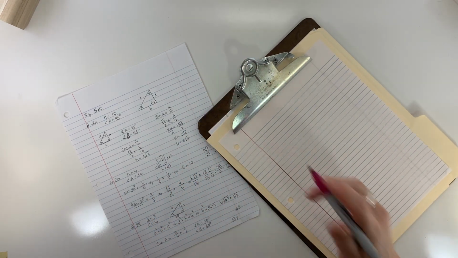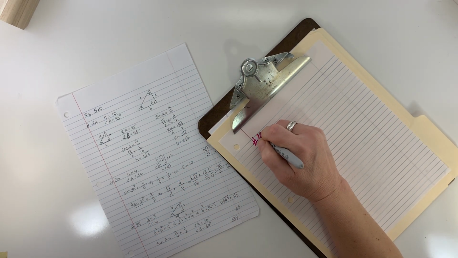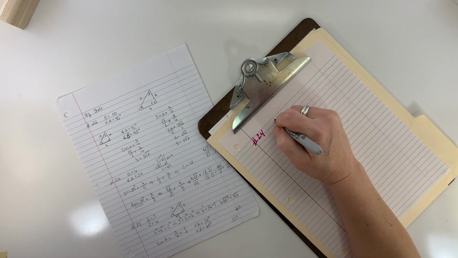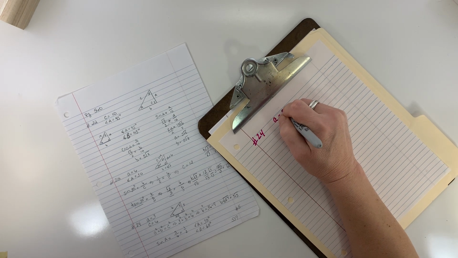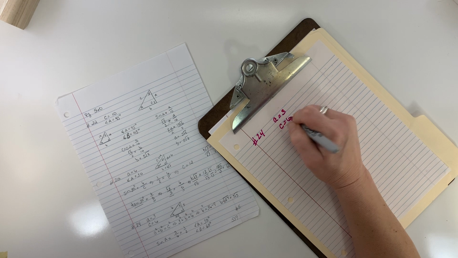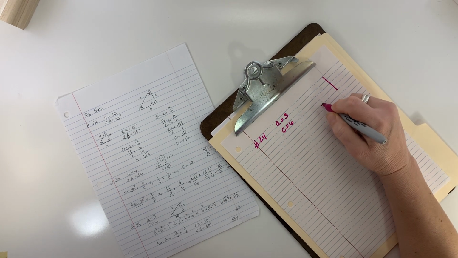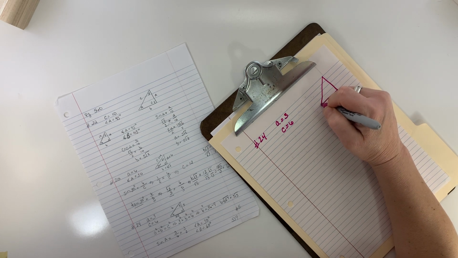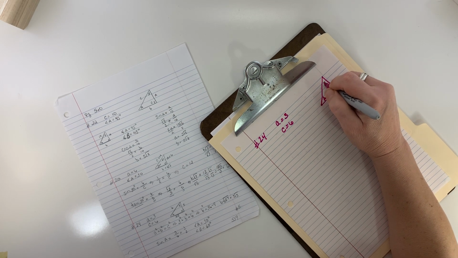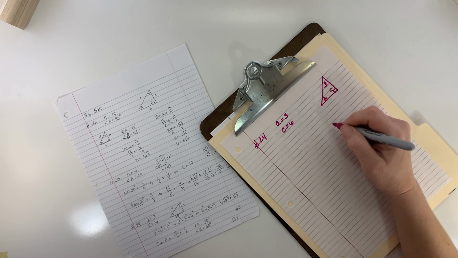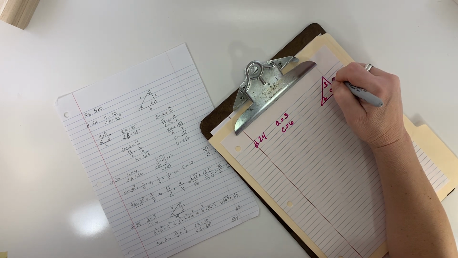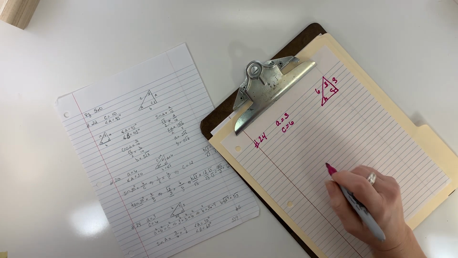Let's take a look at number 24. For number 24, we have that A is equal to 3 and C is equal to 6. All right, let's fill out our triangle over here. This is A, B, C. Side A is equal to 3 and side C is equal to 6.